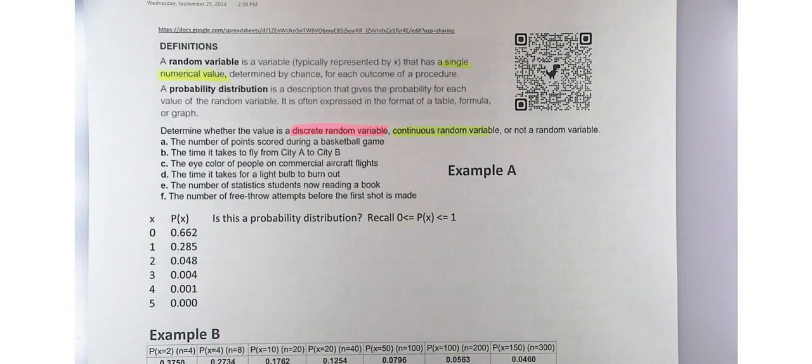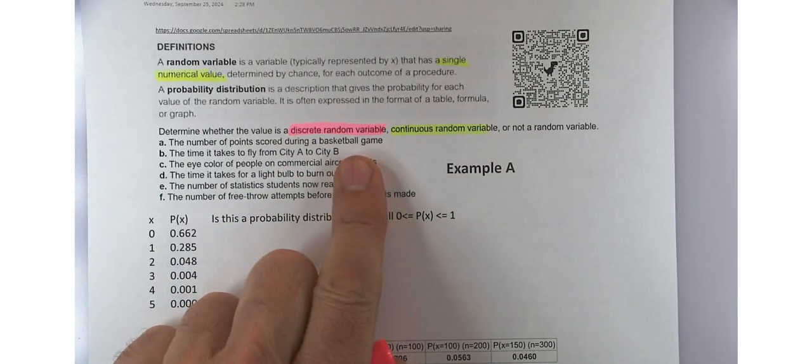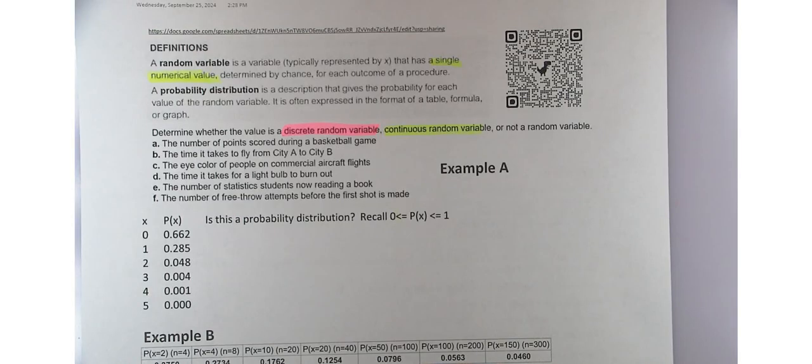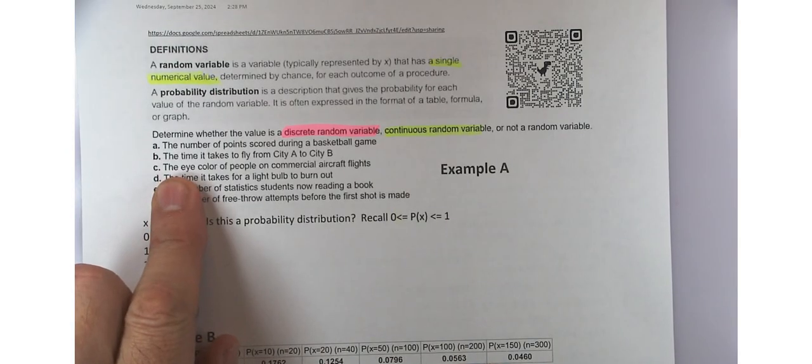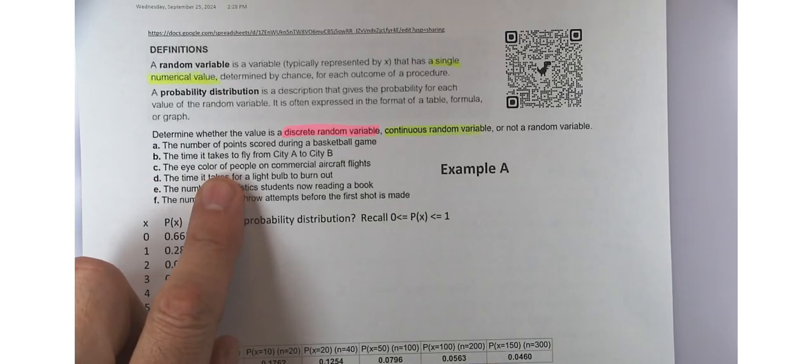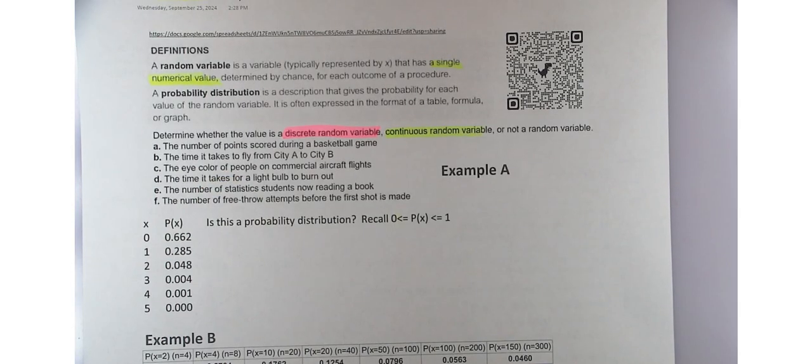Now one thing that's true, it has to be a random variable. It has to be a numerical value that's determined by chance. So for instance, this one down here, the eye color of people on a commercial airline flight. Why is that not a random variable?